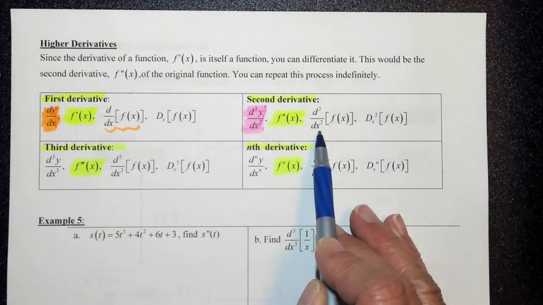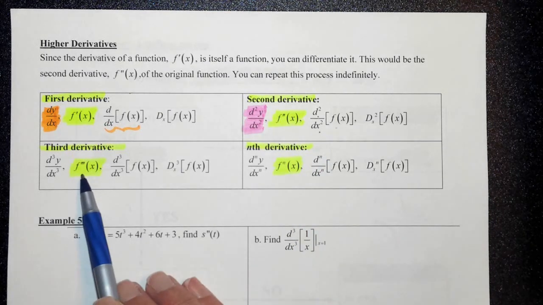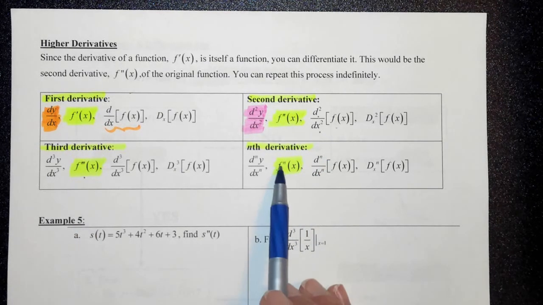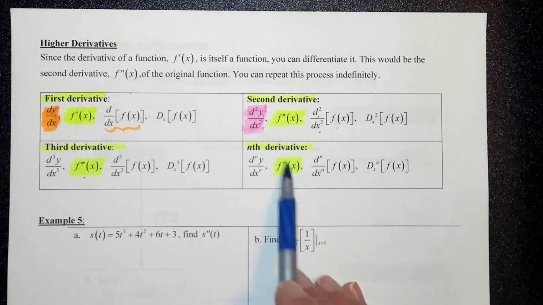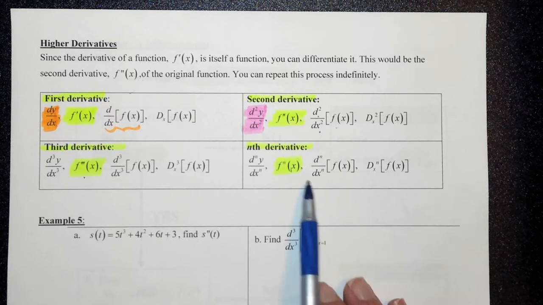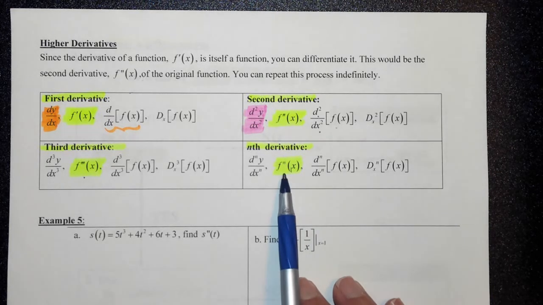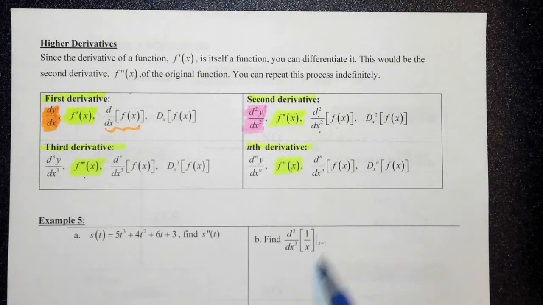Again, this is a command. Take the second derivative of the given function. And then here, f triple prime would be the third. F to the n, which is essentially prime of x, is the nth derivative, meaning if the original equation that you're given is a function itself, then you can continue to take the derivative because the derivatives will continue to be functions. However, at some point you're not going to be able to take the derivative anymore.